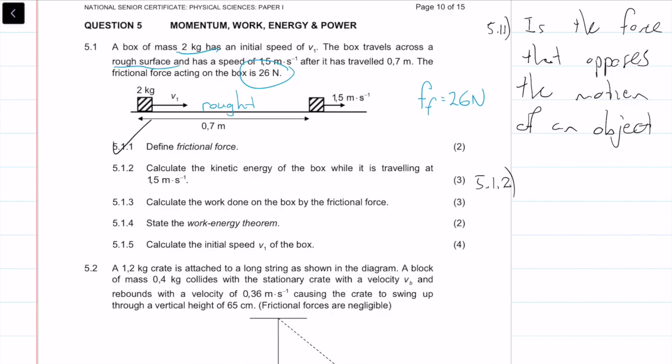Cool stuff. So question 5.1.2 says calculate the kinetic energy of the box. So we're looking for EK of the box while it is traveling at a velocity of 1.5 meters per second. So EK, the formula for our kinetic energy, is equal to 1/2 times the mass times the velocity squared.